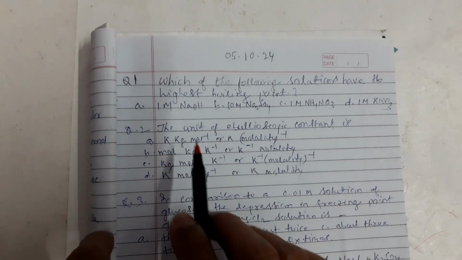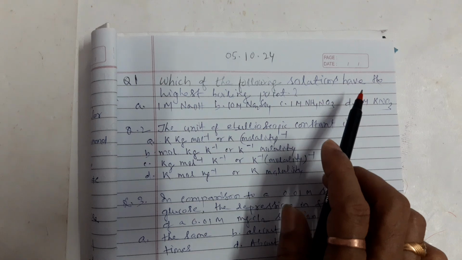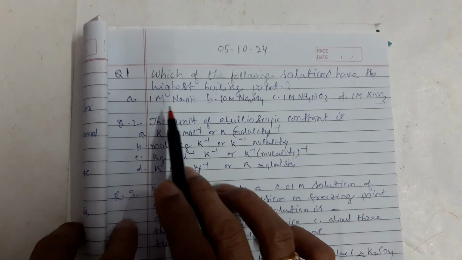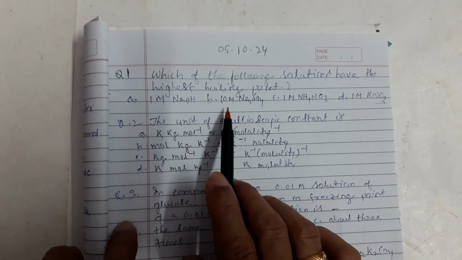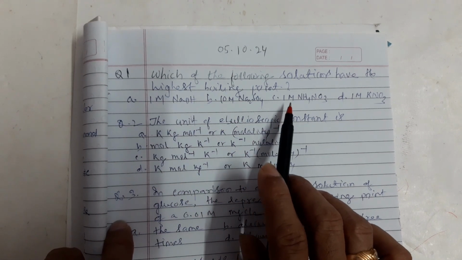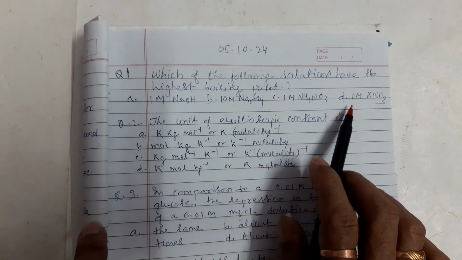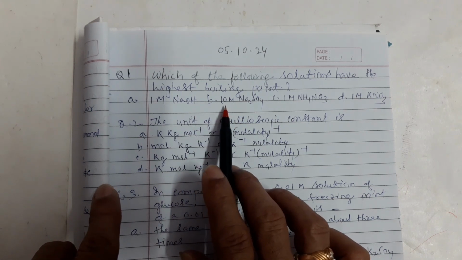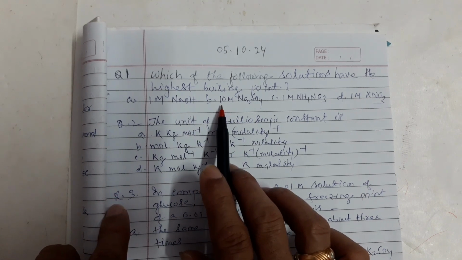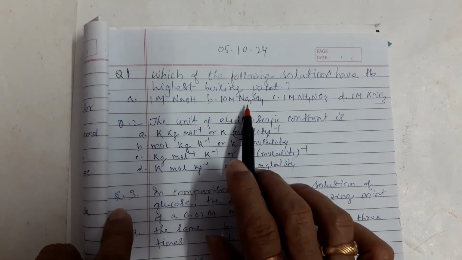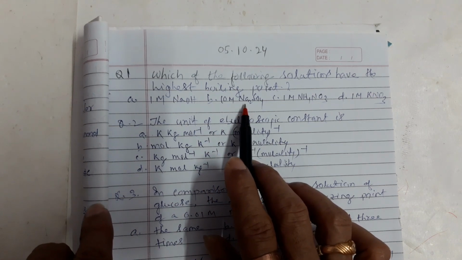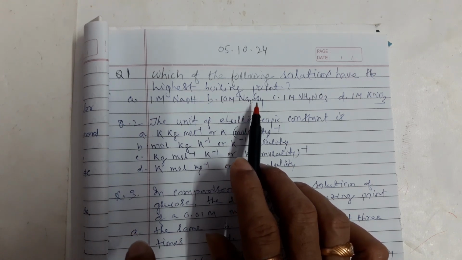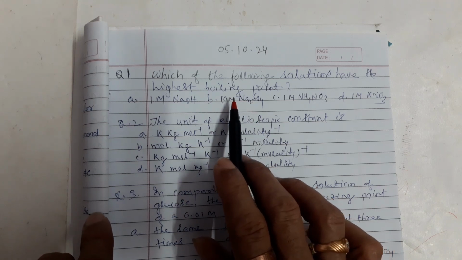Okay, the first question: which of the following solutions has the highest boiling point? These are the choices given. A, 1 molar sodium hydroxide solution; B, 10 molar sodium sulfate solution; C, 1 molar ammonium nitrate; D, 1 molar potassium nitrate. Out of the choices, B is the correct answer, because the molarity is 10, and it also has Na2, which means the number of ions is more. If the number of ions is more, then it has the highest boiling point.